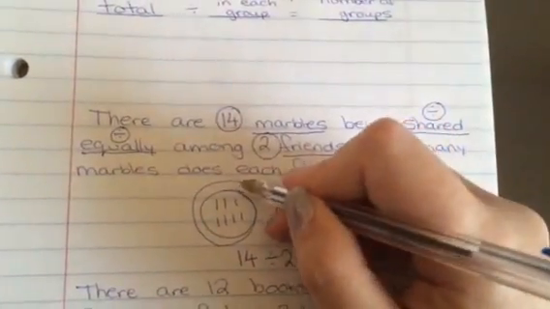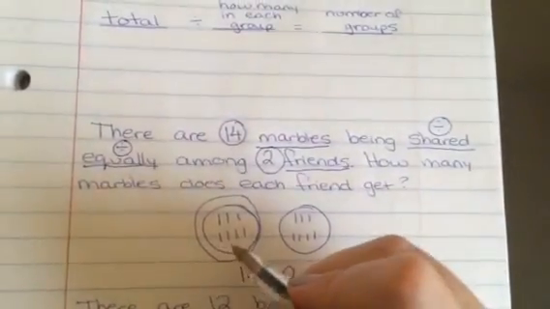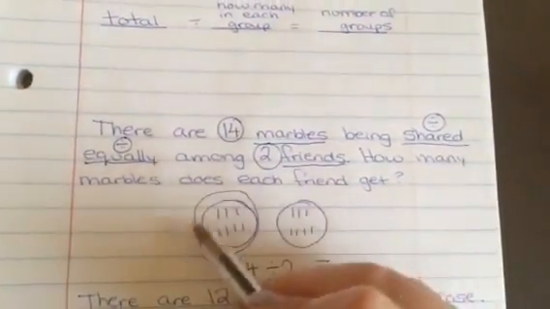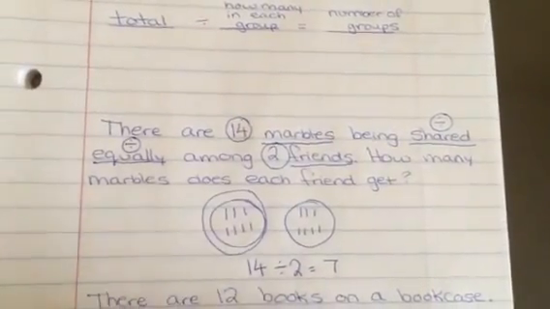So that's one example of when the number in each group is missing. If they have two friends, that's how many groups. But how many in each group is what they need to find out.